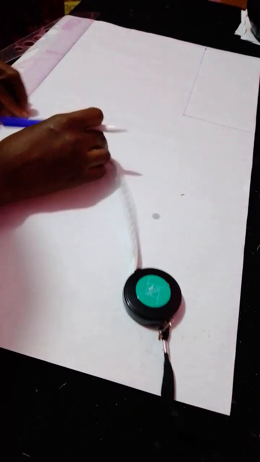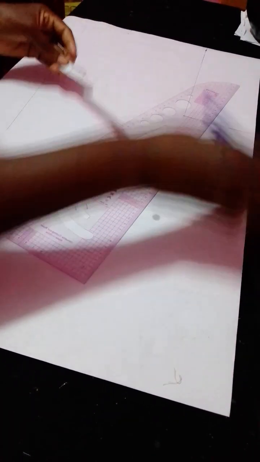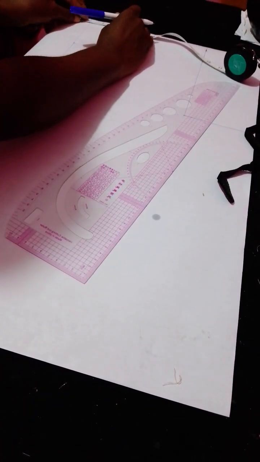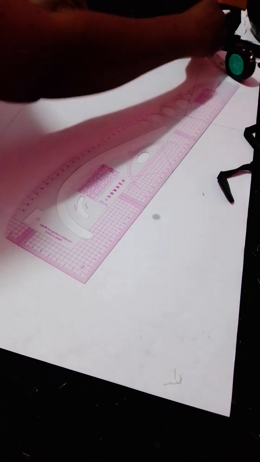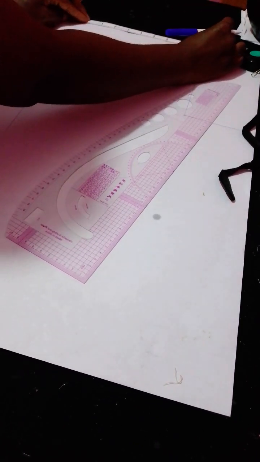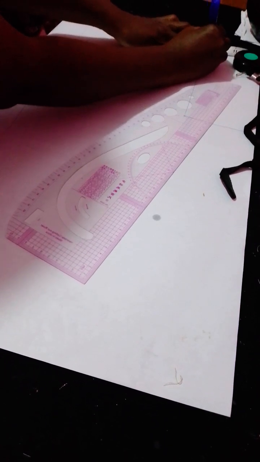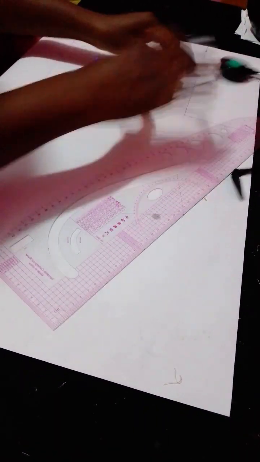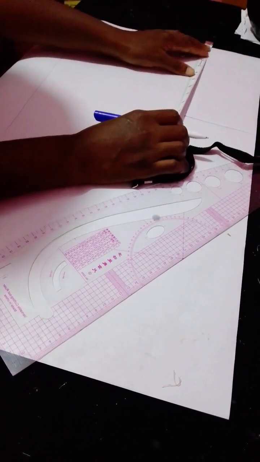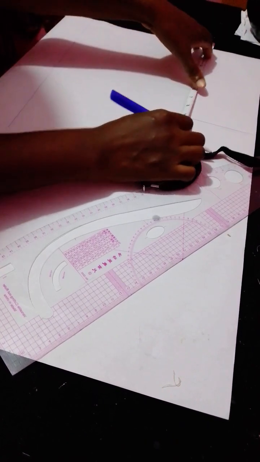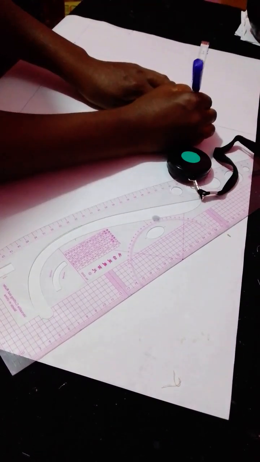Okay, so I now have these measurements, and it's being divided by 2. So the next thing is you have your shoulder, which is 18, so divide by 2. You divide the shoulder by 2. I have this. Okay, so to get your armhole, your shoulder divided by 2 gives you your armhole, and here we mark the line.